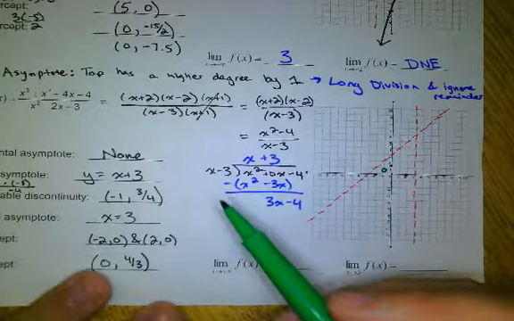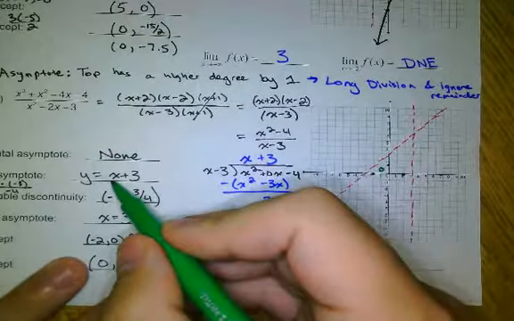So you draw the slant asymptote. I'll go slower for you. It's got a slope of 1 and a y-intercept of 3. So I start at 3 and I go up 1 over 1.